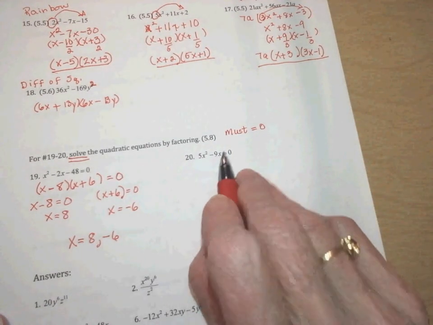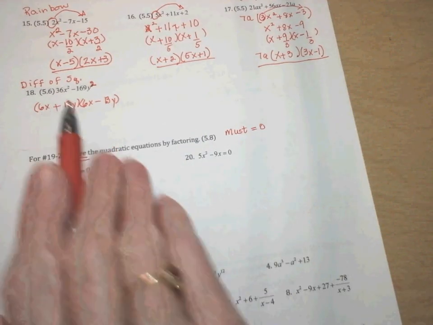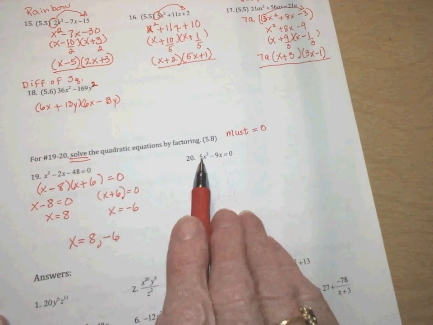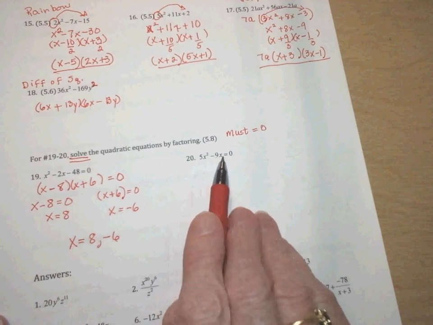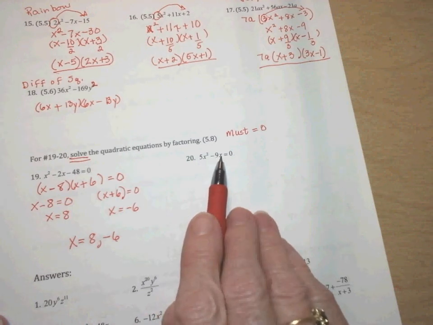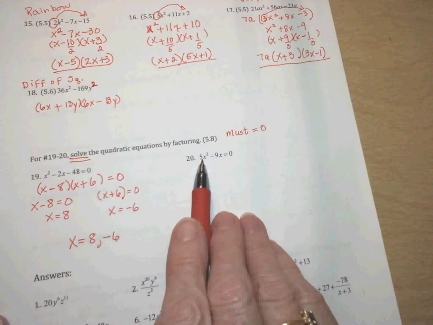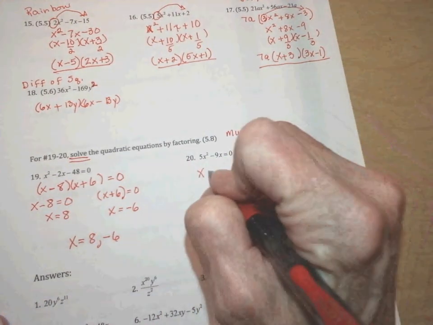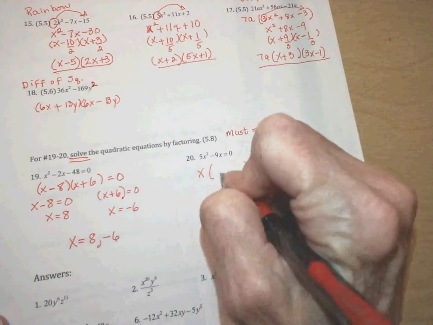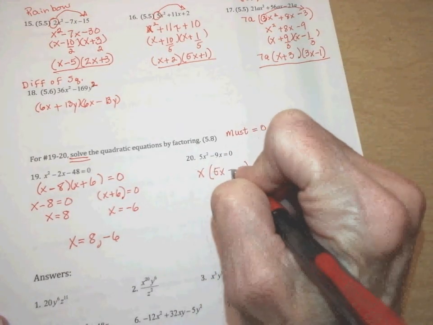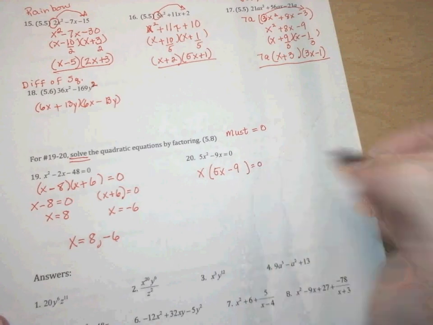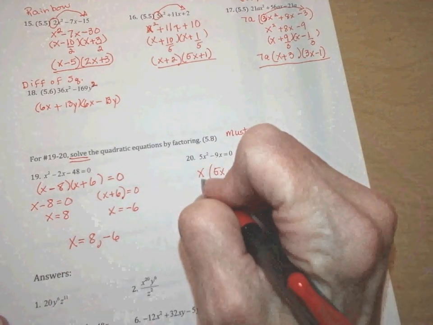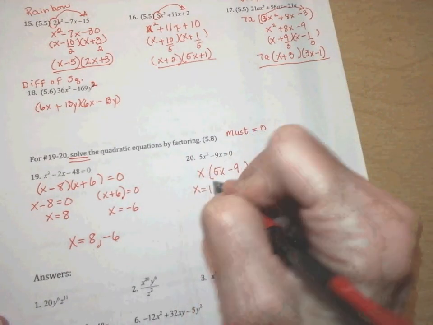Okay, the last one, number 20. This is a binomial. It's 2 terms, but it's not squares. Okay, it's a binomial, but 5 is not a square, and x to the first is not going to be a square. So this problem can only be done by greatest common factor. So all I can do is take out an x and then simplify that. I'd be 5x minus 9 equals 0.